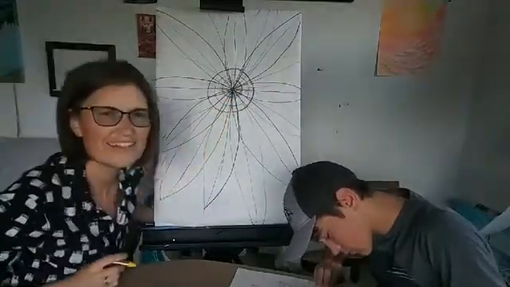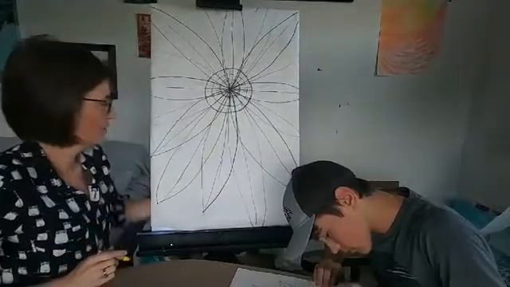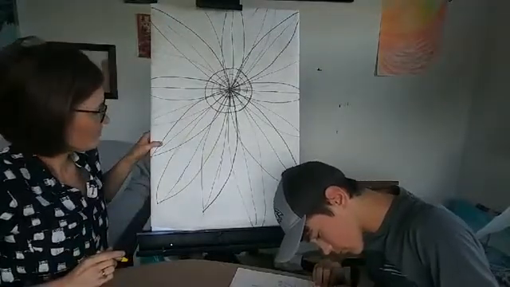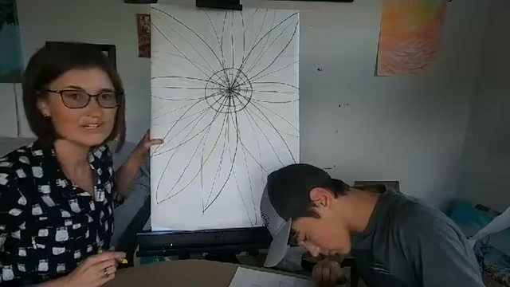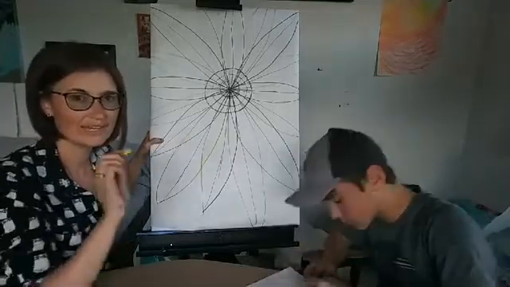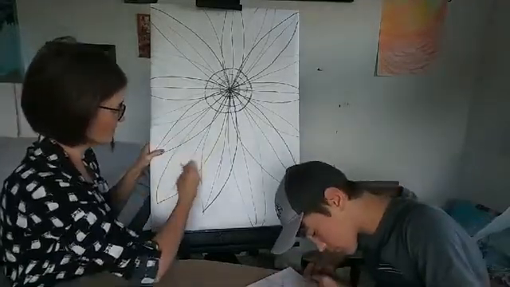You guys see that? Oh, that's really hard to see. So what I'm going to do is actually color that one in light yellow. Hopefully you can see that.